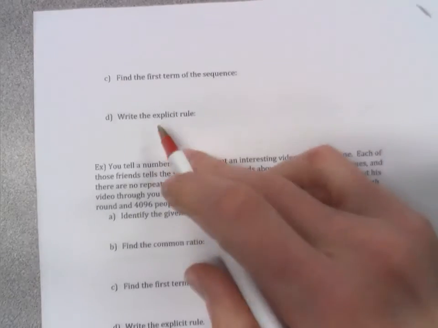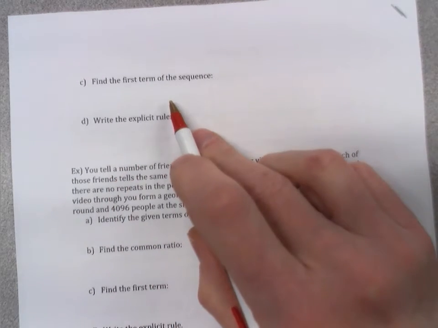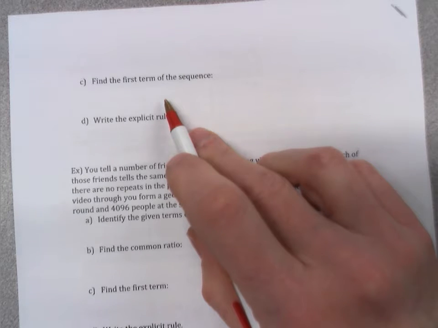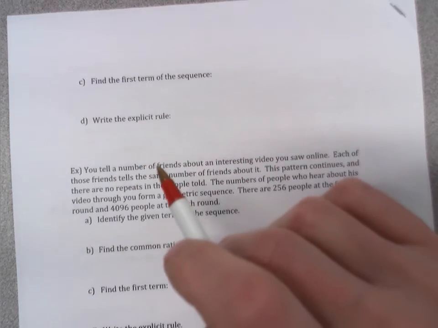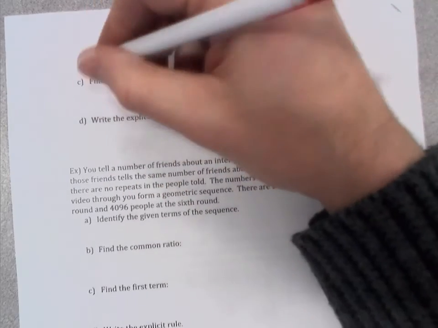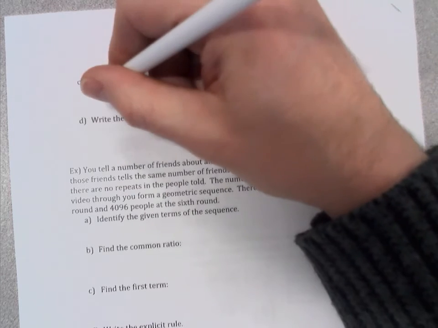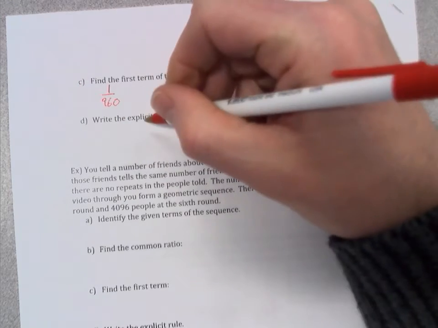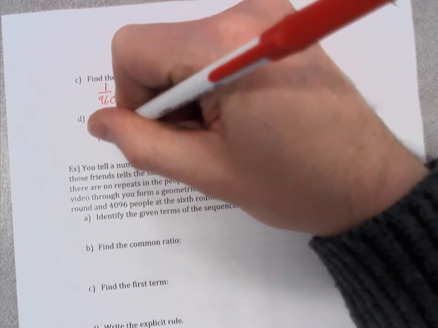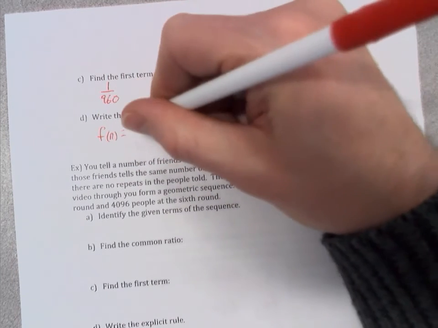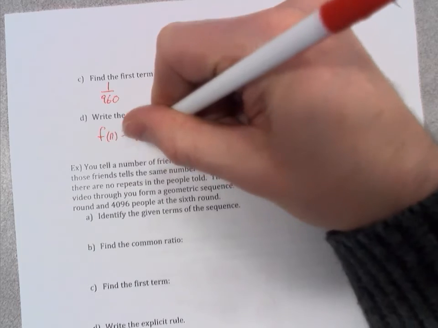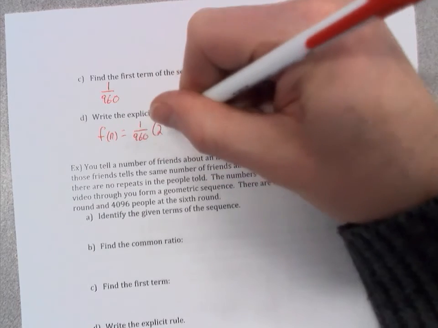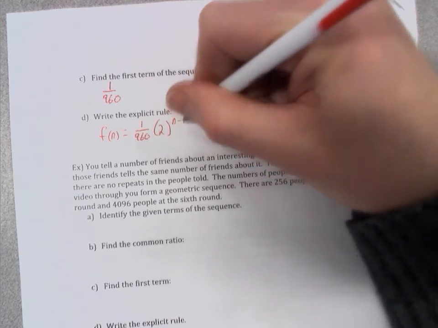Let's continue over to the next side where we can finish the problem up. Find the first term of the sequence. If I want to find that first term of the sequence, all I have to do is keep going backwards, keep doubling it each and every time, and when I get to that f of 1, it's going to equal 1 over 960. So the explicit rule here would be f of n is equal to 1 over 960 times 2 to the n minus 1 power.